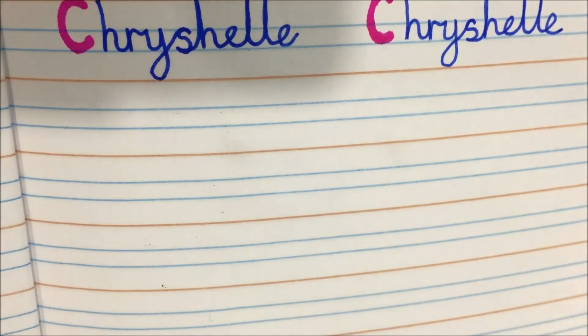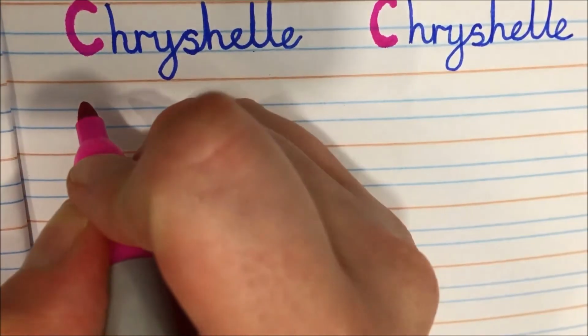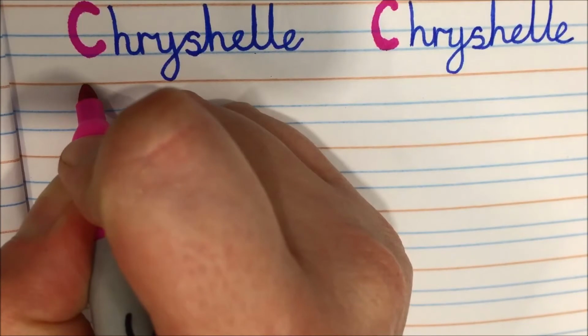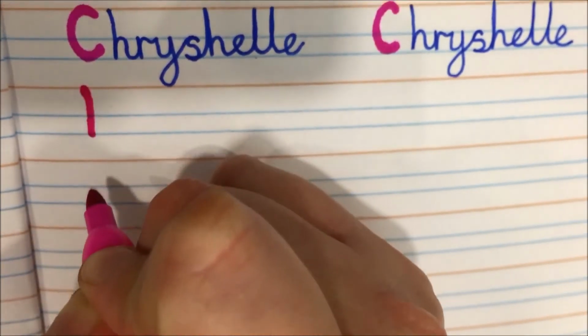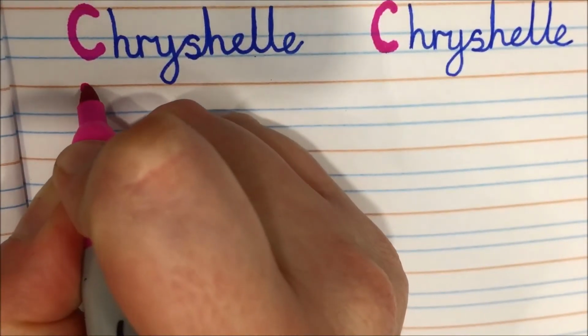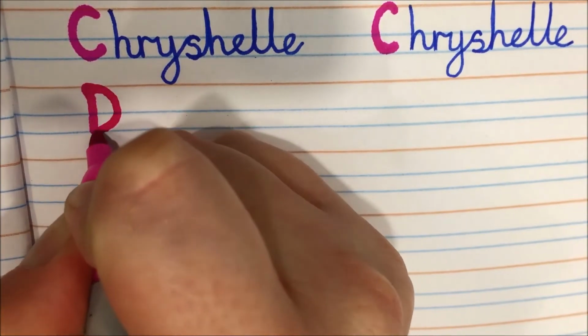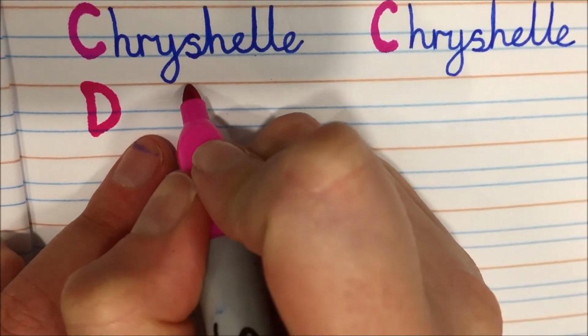Doesn't look like the lowercase d. I know the C looks like the lowercase c. The D looks a bit different. So we're going to do top red line, capital letters always top red line, bottom blue line, pen off, then go to the top and make a tummy, finger space.